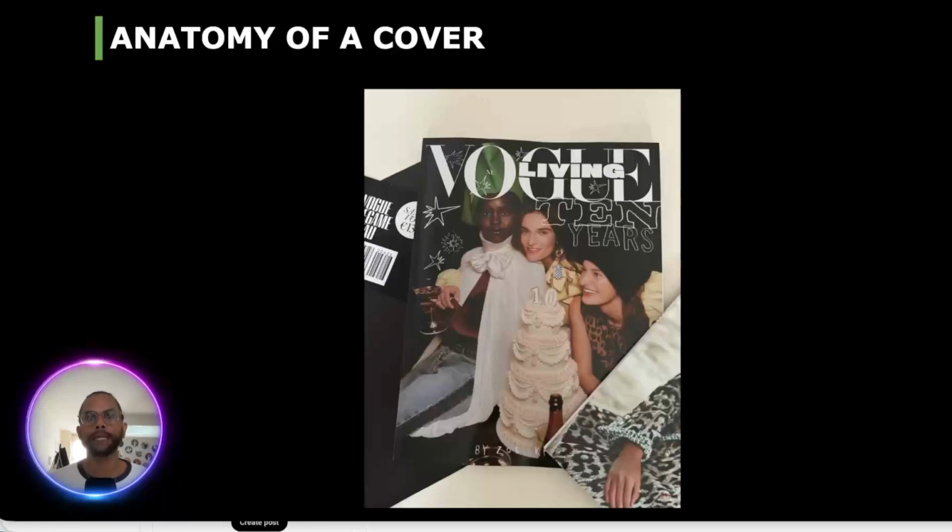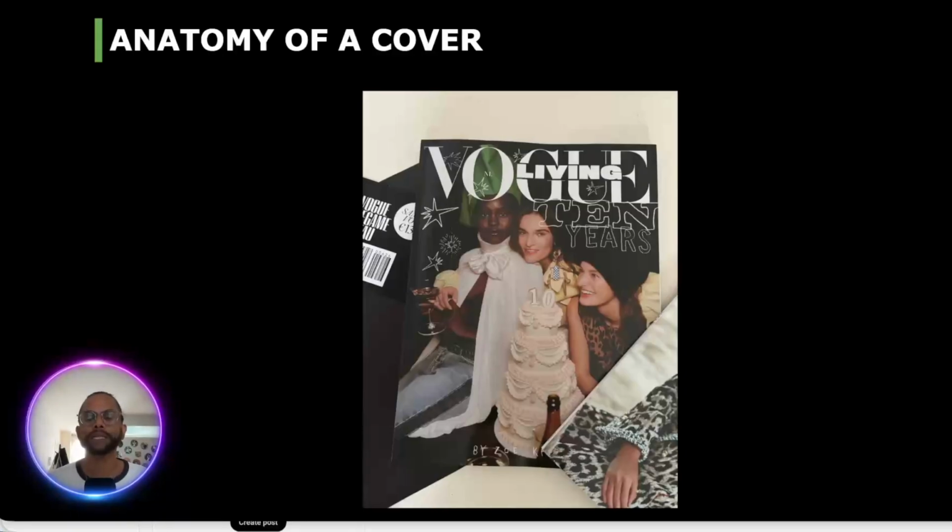Now, where does your eye go next? Mine, of course, went straight to the faces, and even though they are three people, they are grouped together, and that kind of makes it feel like one visual unit. And only after that did I begin actually reading the headline. I did notice something interesting, that the masthead is actually sitting behind the headline. So normally you'd expect the magazine's name to dominate, but here the designer lets the story share the spotlight.